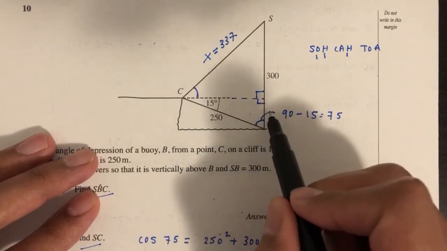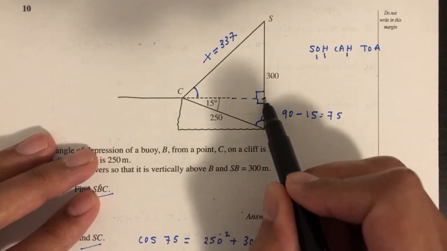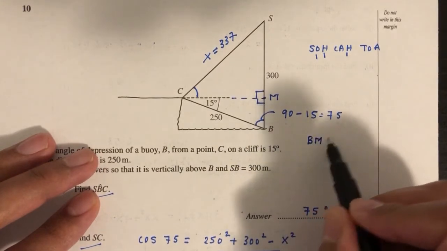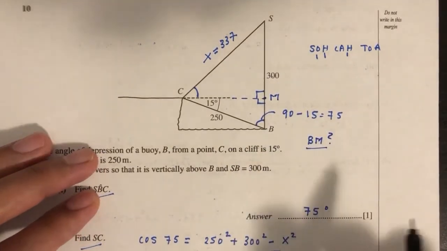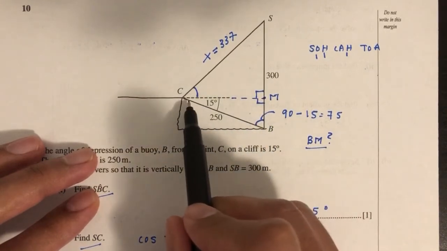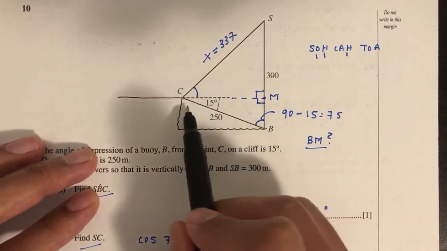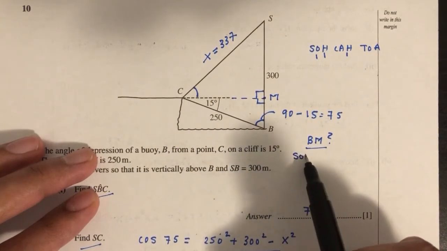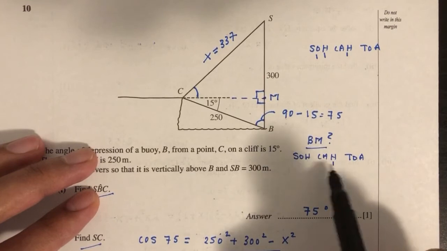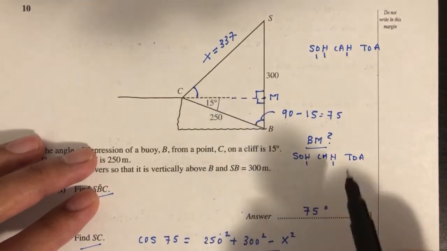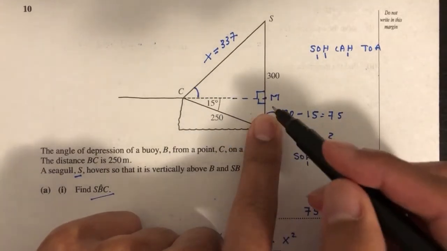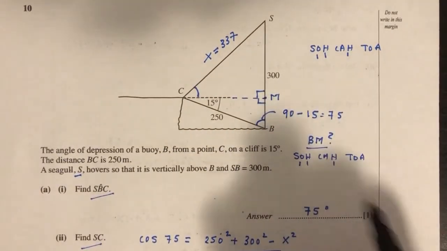Let's call this side y, and let's call this point M. Let's find the side BM. So what is BM? Here we have a right angle triangle and we know the hypotenuse, so use SOHCAHTOA again. We have to find the opposite side, if you don't look at this angle here, we take this one. Sine again.